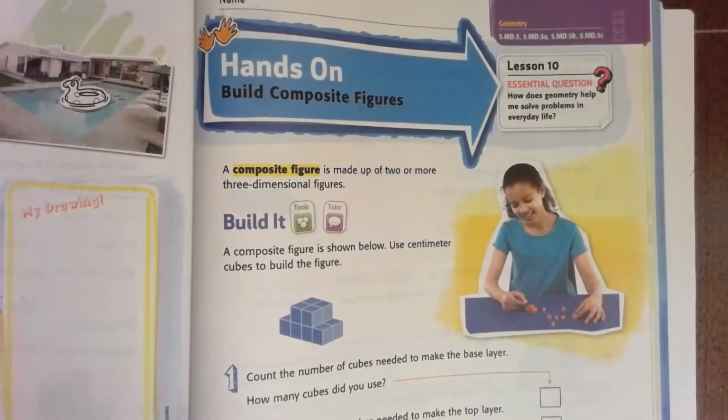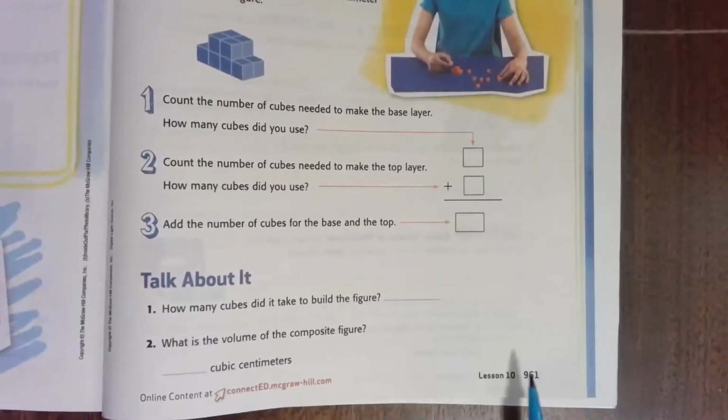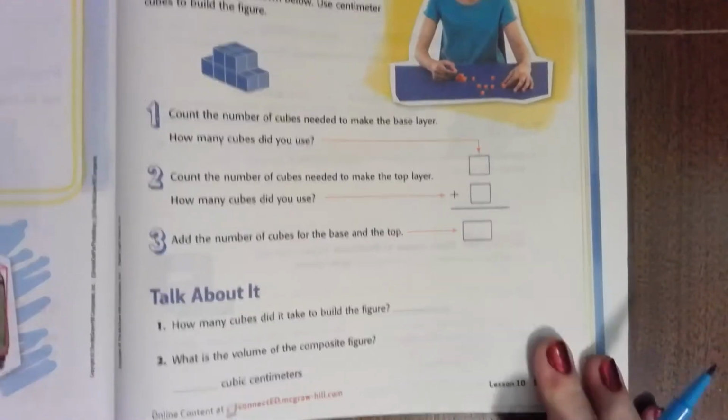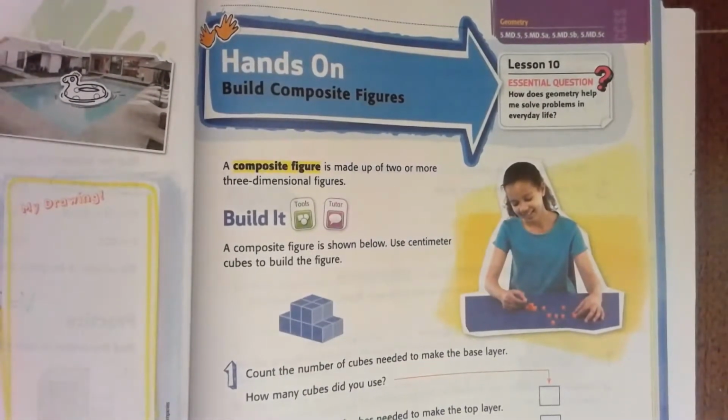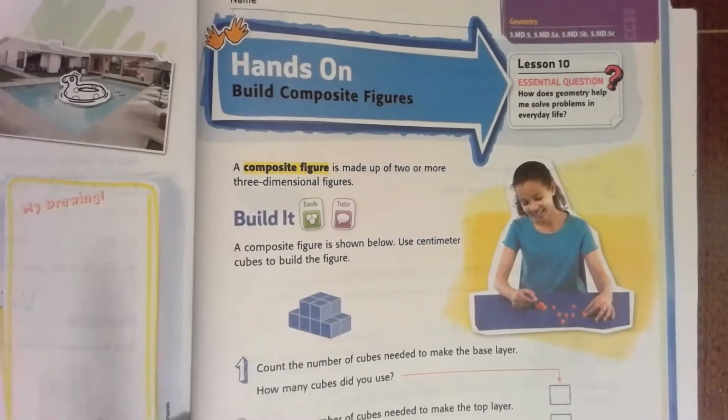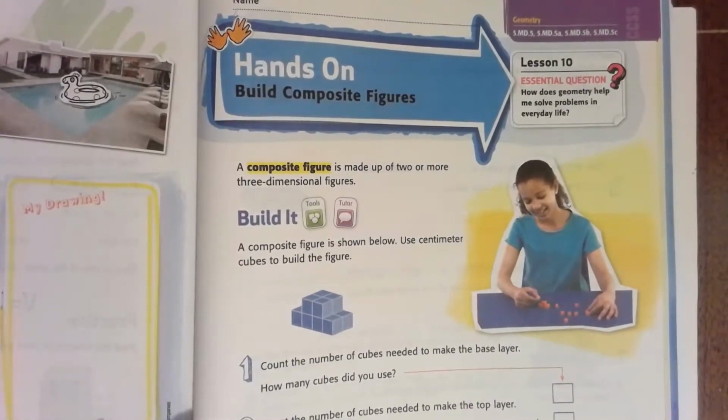All right, let's look at lesson 10 and lesson 11 together. Let's check those out on page 961 for chapter 12. So lesson 10 and 11. Today we're going to work on composite figures and finding volume of composite figures.